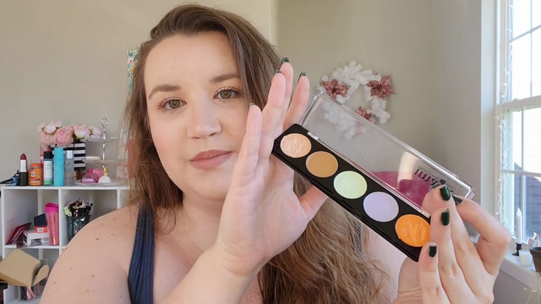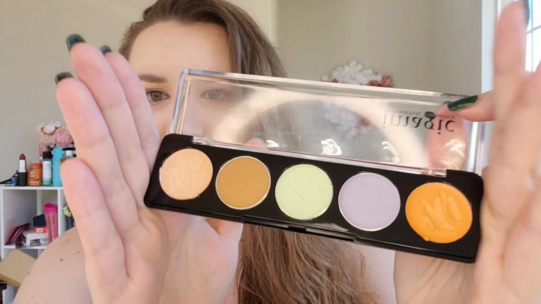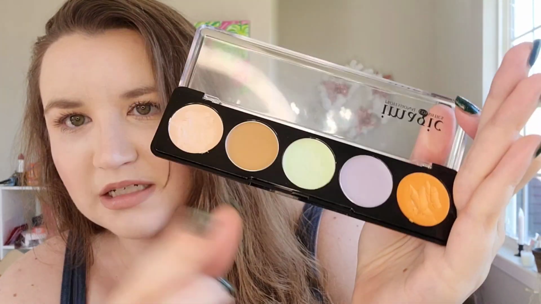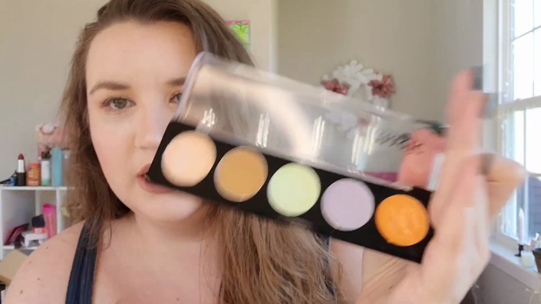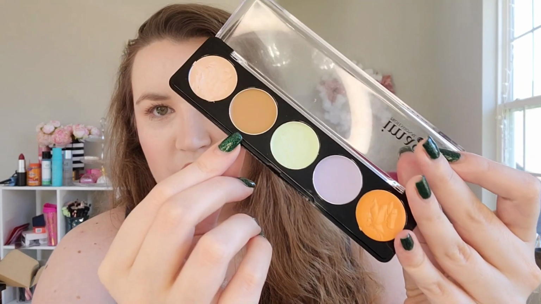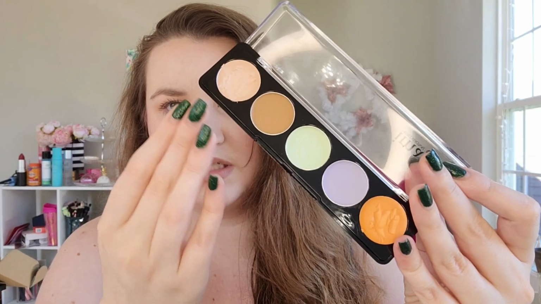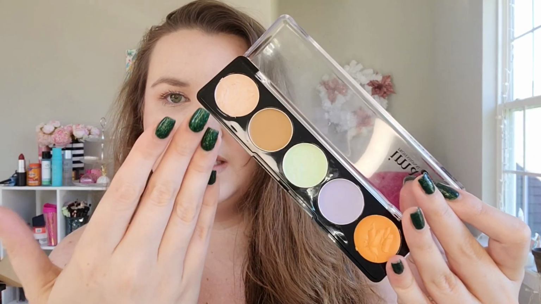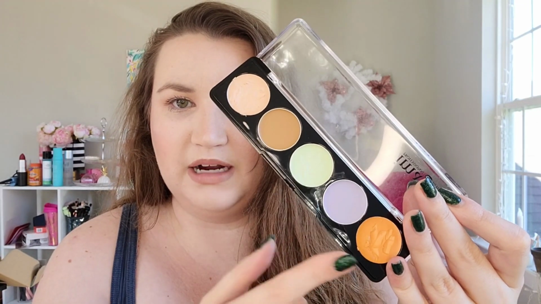Like this one is the one that comes in the kit. This is from iMagic Professional Makeup. I had never heard of this brand before, but this is beautiful, especially for a kit. You can see clearly how much I've used the product, especially this one, and this one. So this one is for deeper skin tones. This one's for fair skin tones. You mix this shade with whatever corrector you're going to use to more match your skin tone.